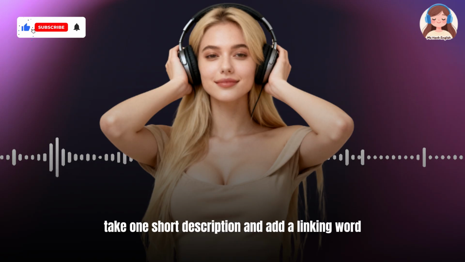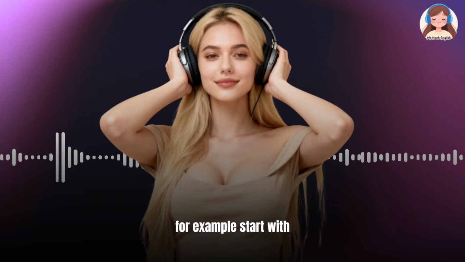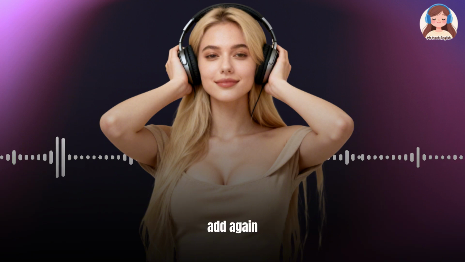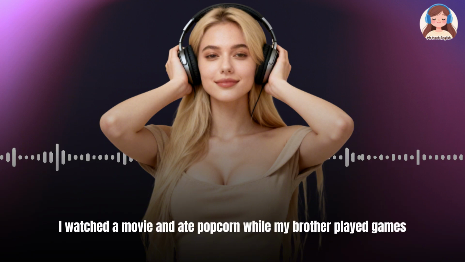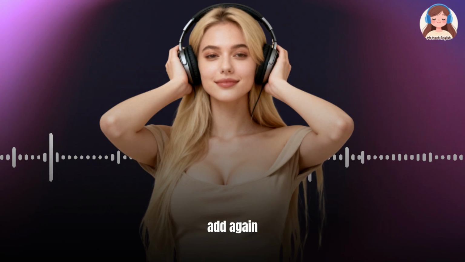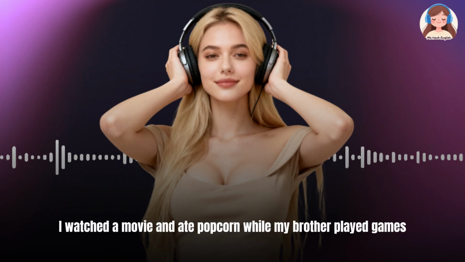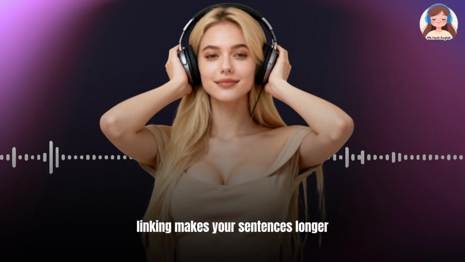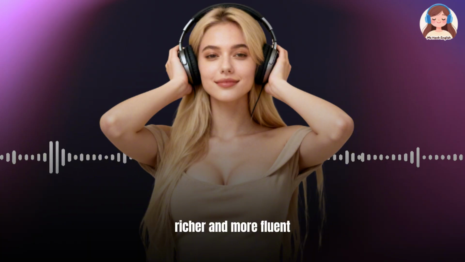Take one short description and add a linking word. For example, start with, I watched a movie. Add, I watched a movie and ate popcorn. Add again, I watched a movie and ate popcorn while my brother played games. And later we talked about our favorite characters. Linking makes your sentences longer, richer, and more fluent.